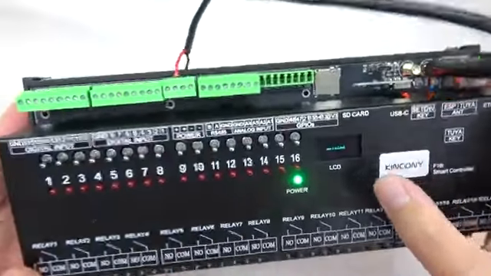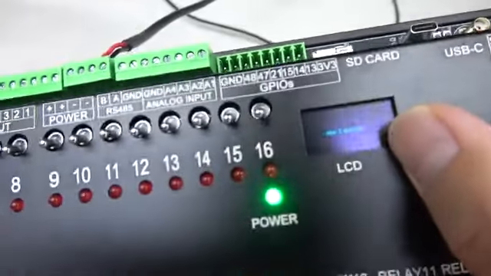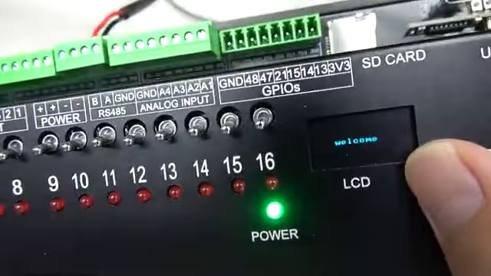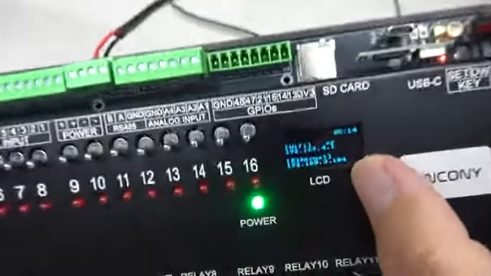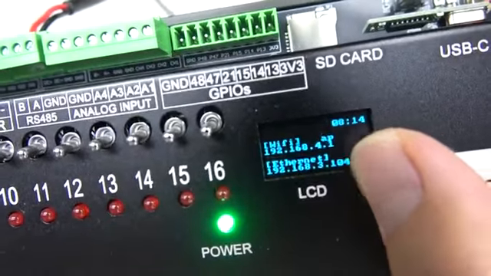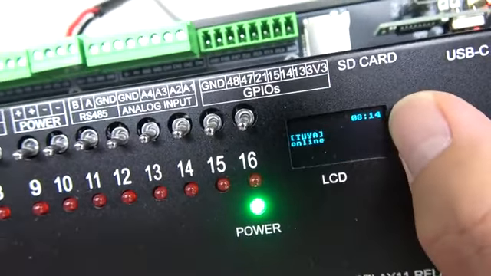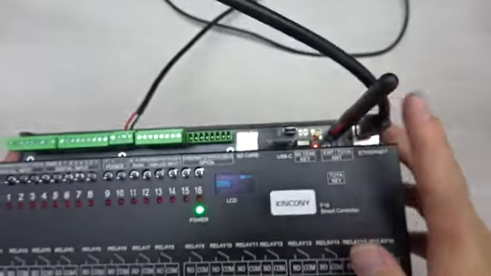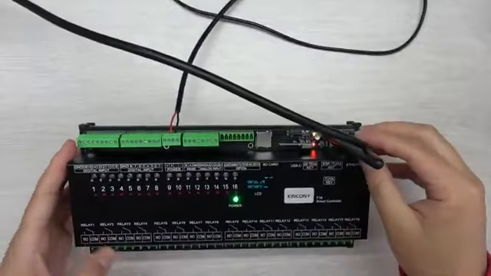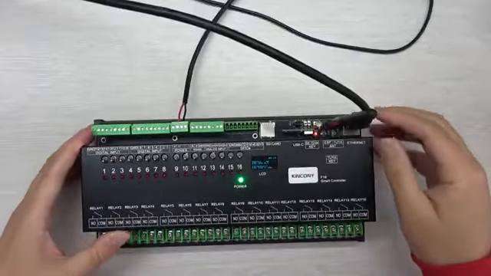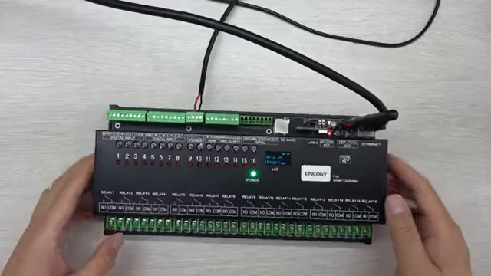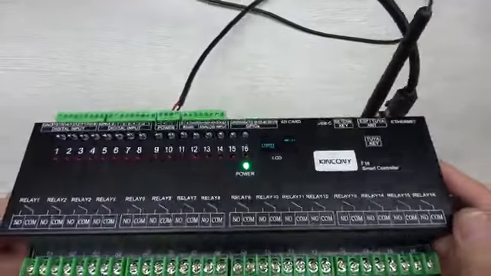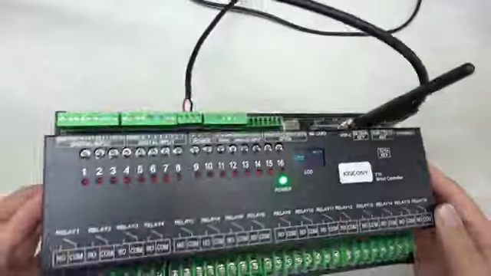That will start up. It will show the welcome information, and at last will show the Ethernet IP address and the Wi-Fi IP address. Here you can see this is Tuya, which is online using this Wi-Fi. And the web service uses the Ethernet, and you can also use Wi-Fi, it's up to you. But I prefer the Ethernet because it's more stable.